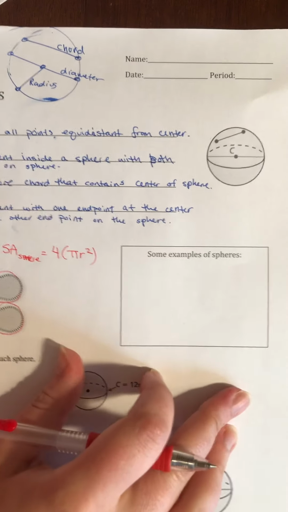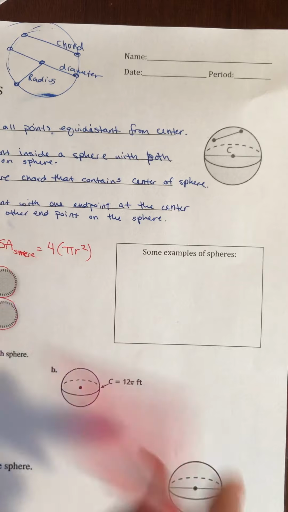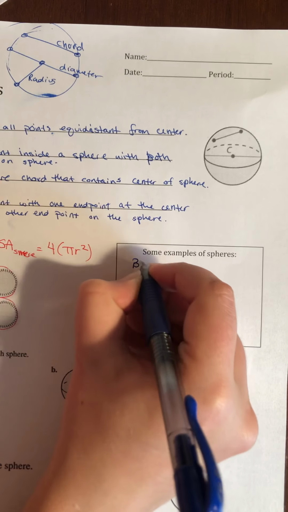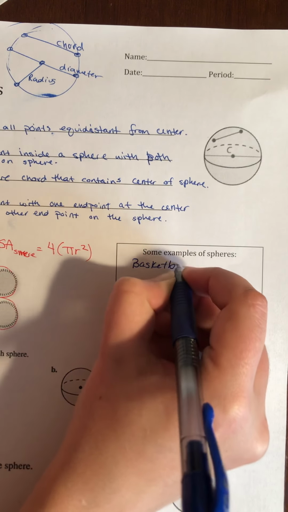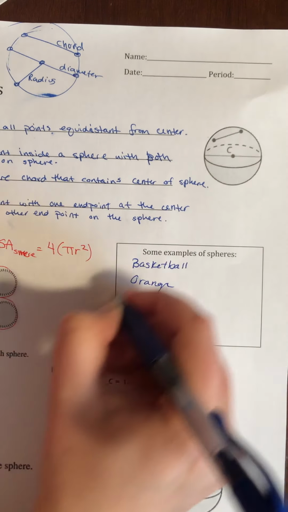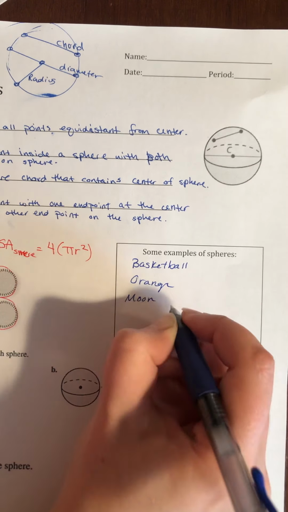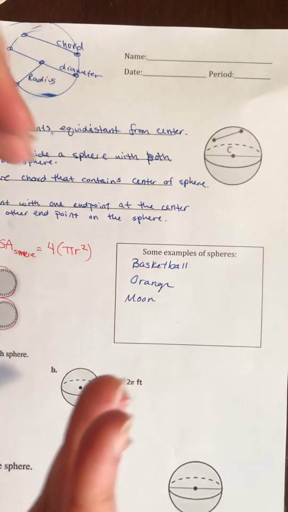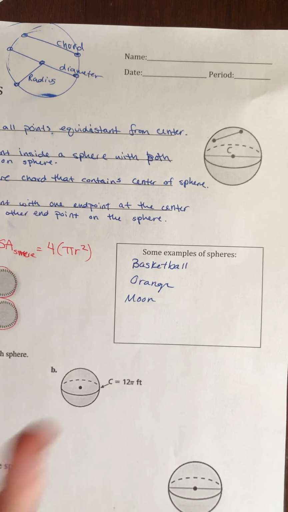This is the part in class where I'd ask you for different examples of a sphere. So I will just write down what my class last year came up with, which was basketball, an orange, the moon. Now there are round objects like eggs or watermelons, but those are oblong, they're squished. So a sphere is perfectly round.